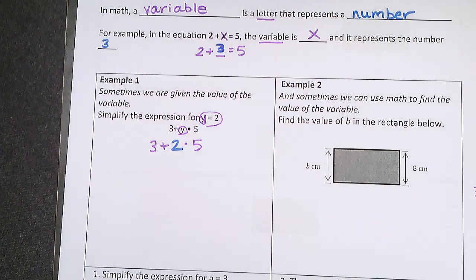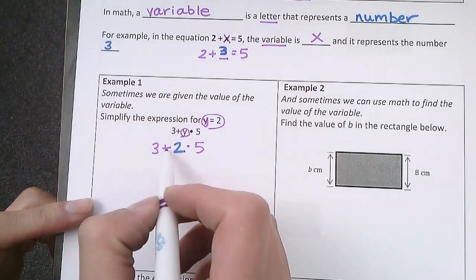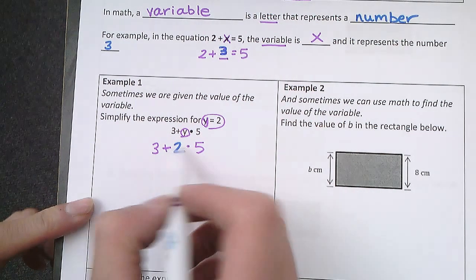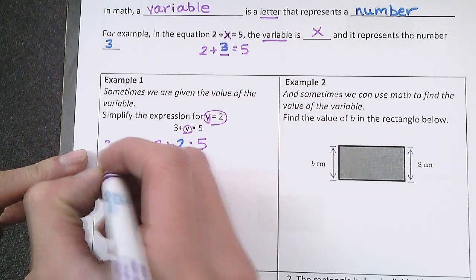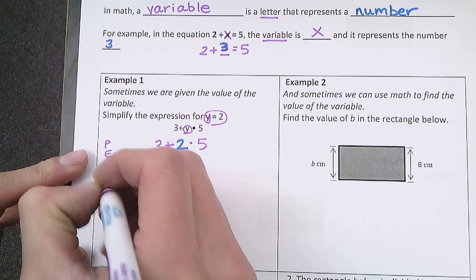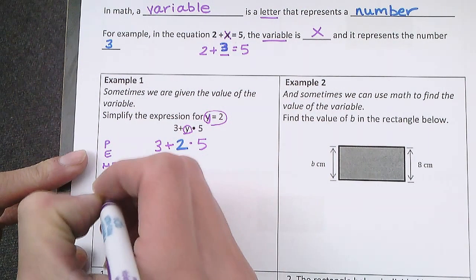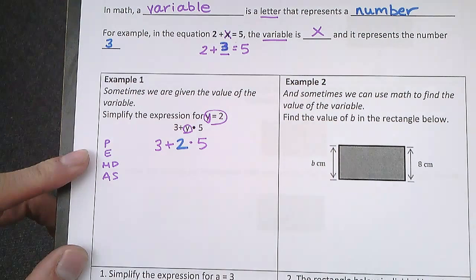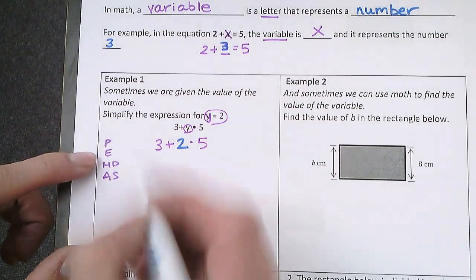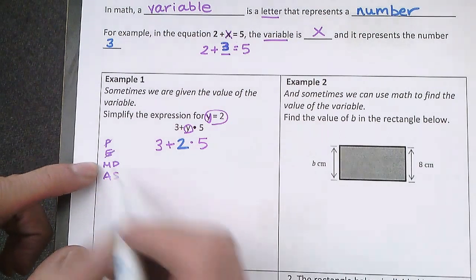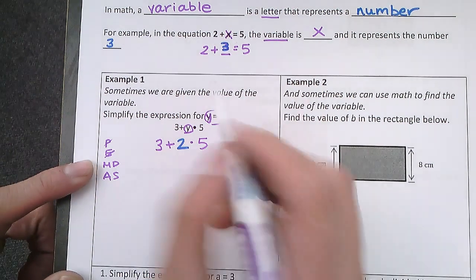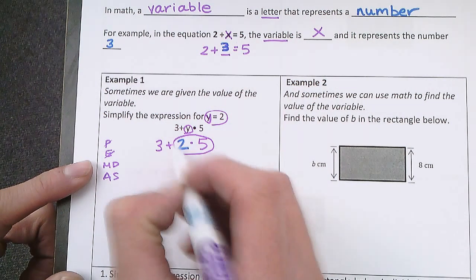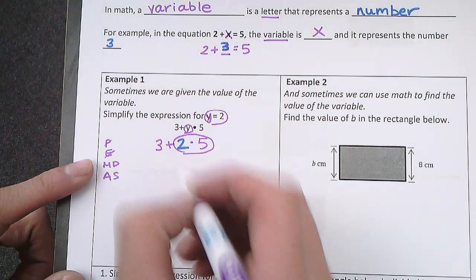And then from here, I can use my order of operations because I have multiple operations. I have a plus here and a times here. And you remember, if you have multiple operations, you want to use PEMDAS. So there's no parentheses, there's no exponents. Is there multiplication or division? Yes, there is, right here. I'll do this part first, the multiplication.